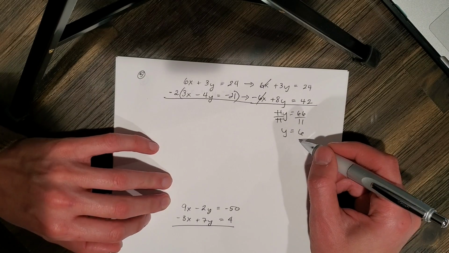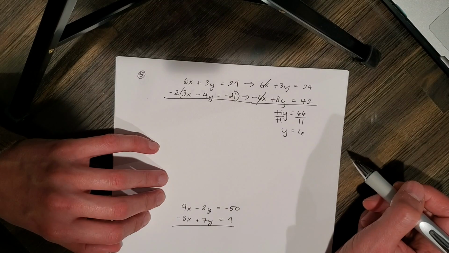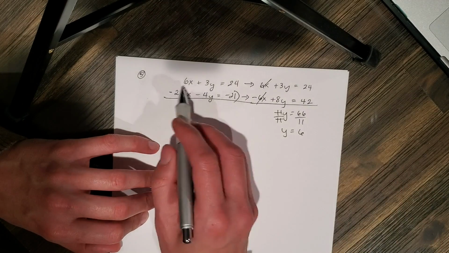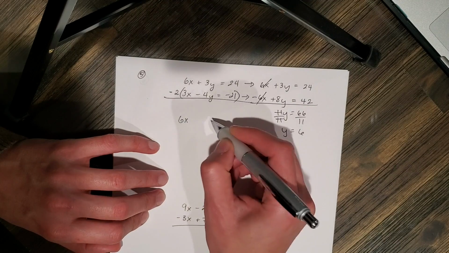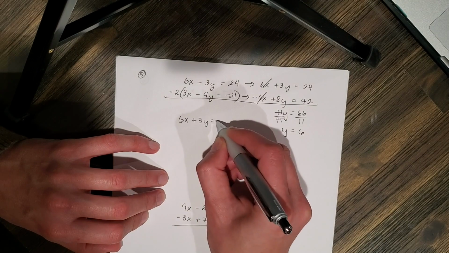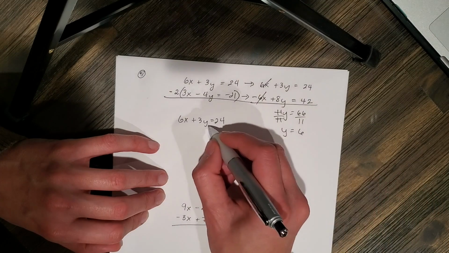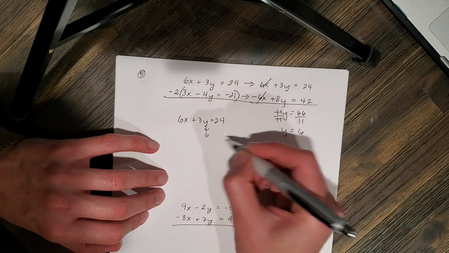Okay? Now pick one of these equations. It doesn't matter which one you pick. I'm going to go ahead and choose the top one because they're all positive. So I'll just pick the top one, 6x plus 3y equals 24. And I'm going to plug in 6 where the y is. So there's a y, I'm going to plug in the 6 right there, okay?